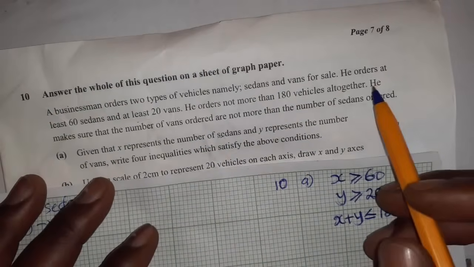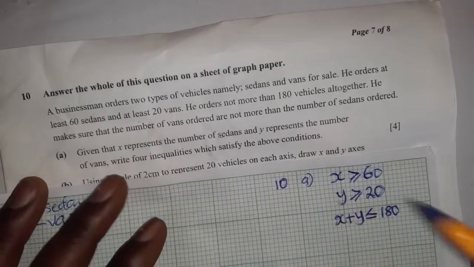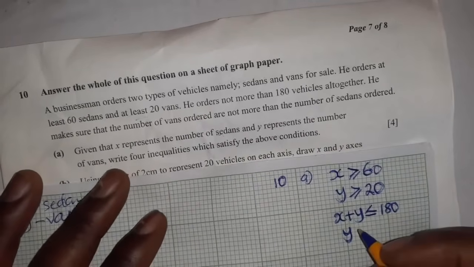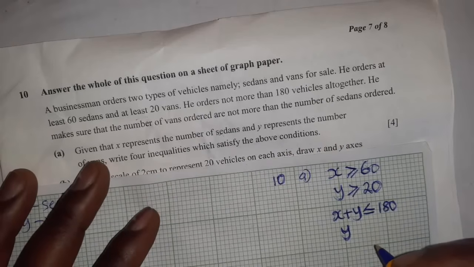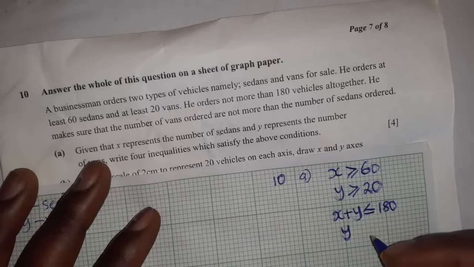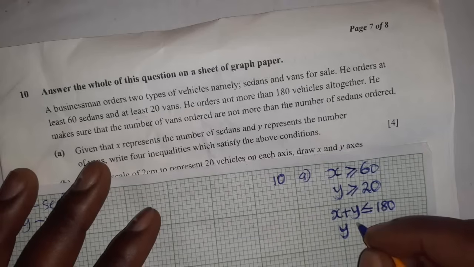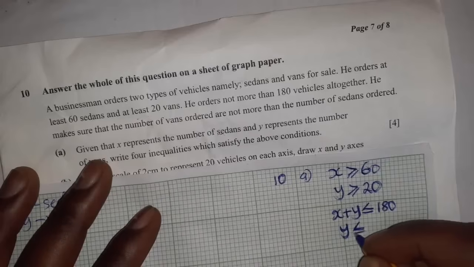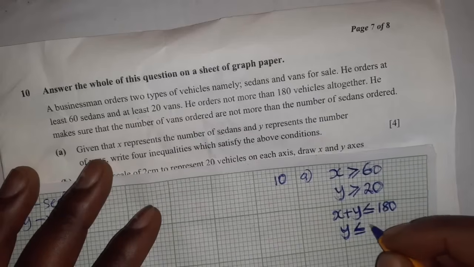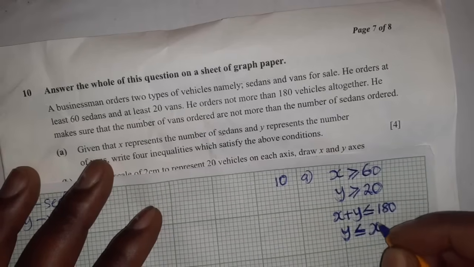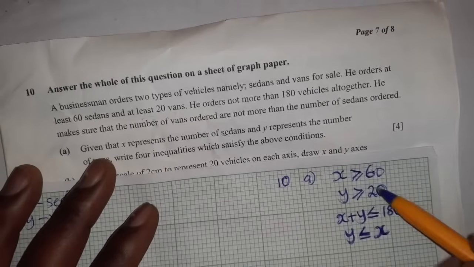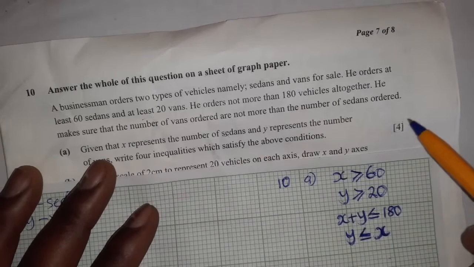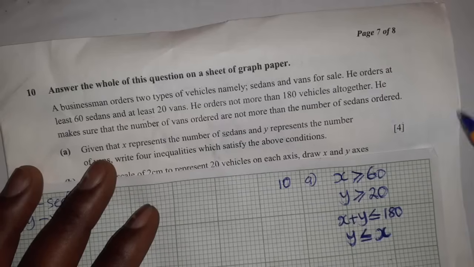Then he makes sure that the number of vans, which is Y, are not more than the number of sedans. The number of sedans is X. Ladies and gentlemen, these are the 4 inequalities. How many marks do you get for doing these? 4 marks. Is that difficult? I don't think so.